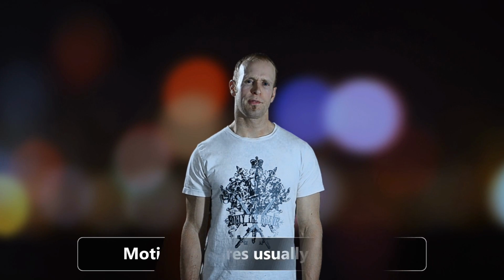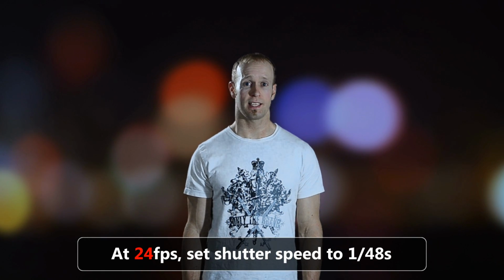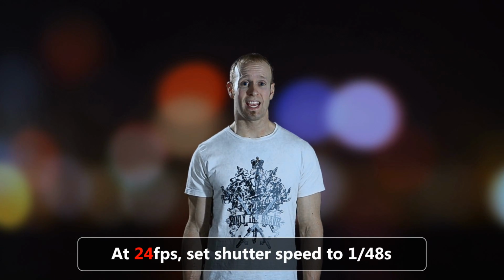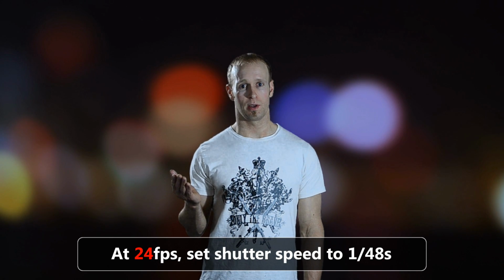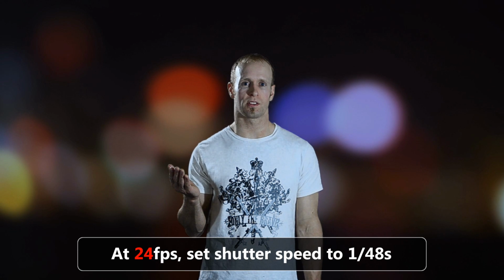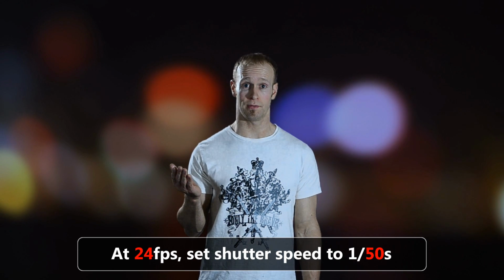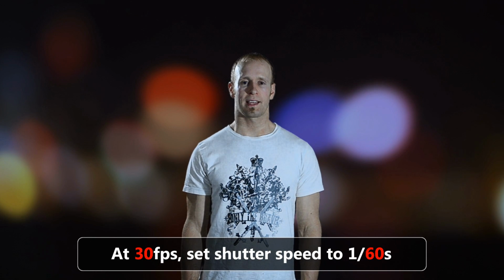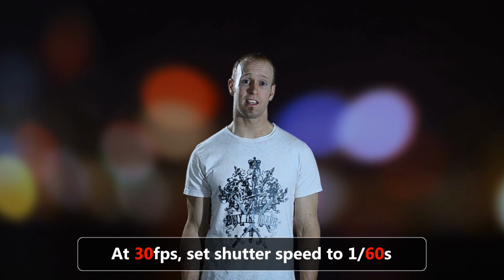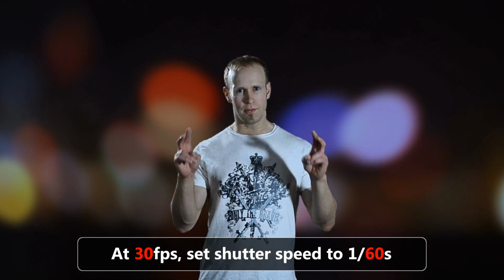That means if you're filming at 24 frames per second, set your shutter speed to 1/48th of a second. Now, that option is most likely not going to be available on your camera, so just use the closest option, which is probably going to be 1/50th of a second. If you're filming at 30 frames per second, set your shutter speed to 1/60th of a second. That will give you the standard amount of motion blur that most people are used to seeing in the cinema.